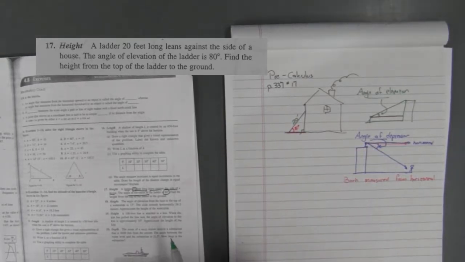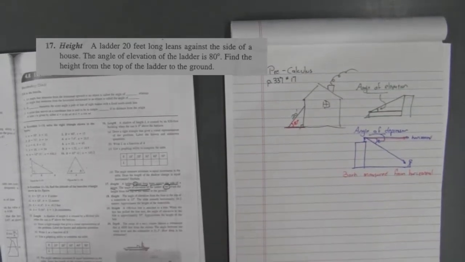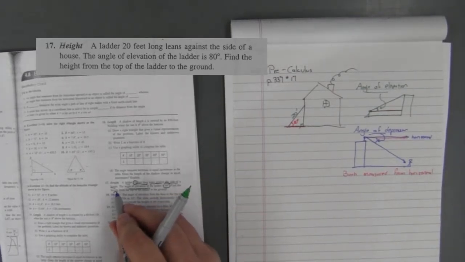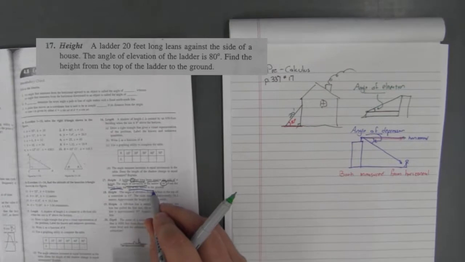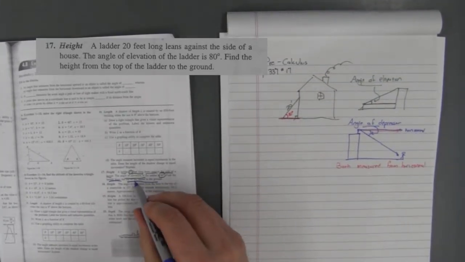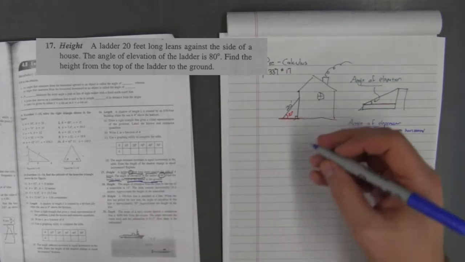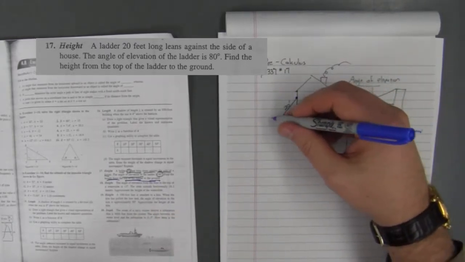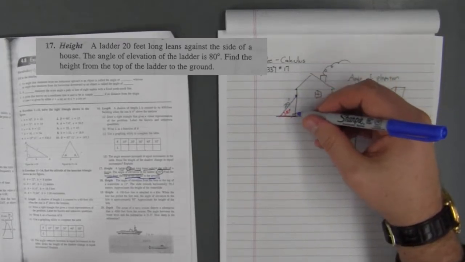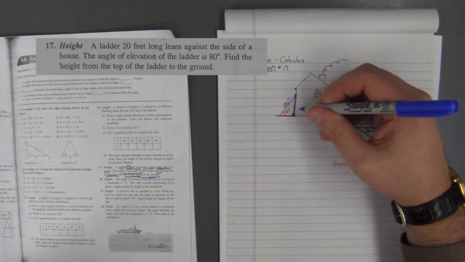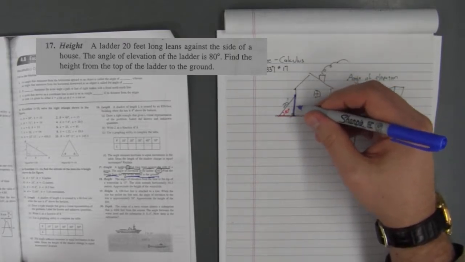Now let's look at what the question asks. It says, find the height of the ladder. Find the height from the top of the ladder to the ground. So I have to think where that is. We're going from the top of the ladder to the ground. Well, where's the top of the ladder? Here. Where's the ground? Well, it's all around here, but I want to go from the top of the ladder to the ground. So it's probably this height right here. So this is what we want to find out, is x.